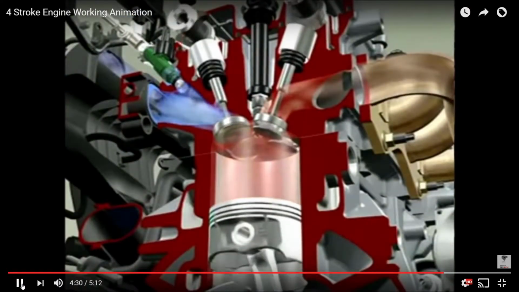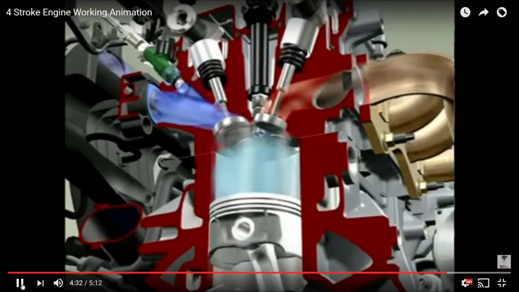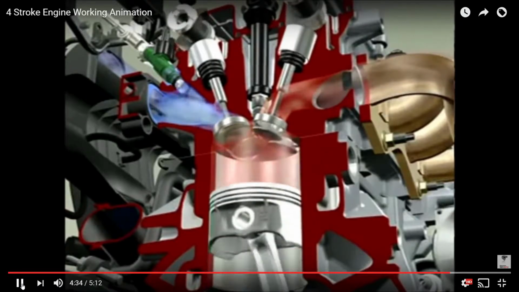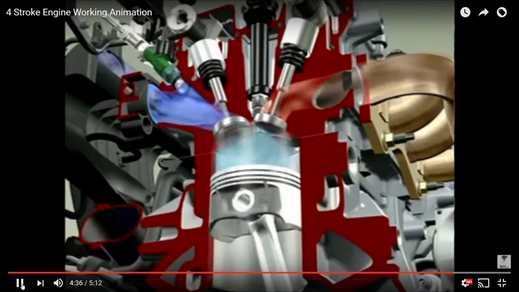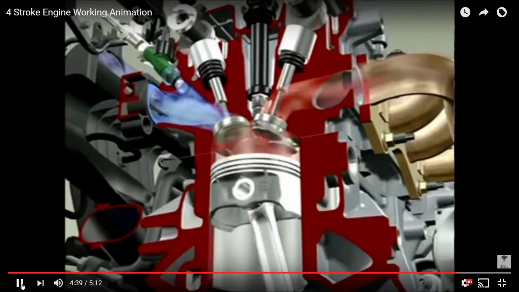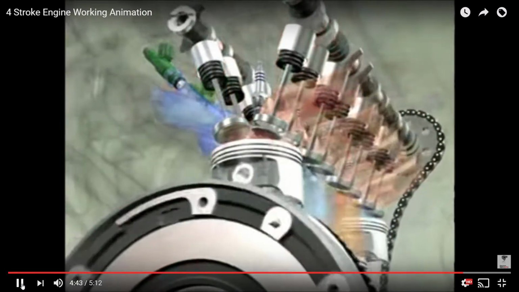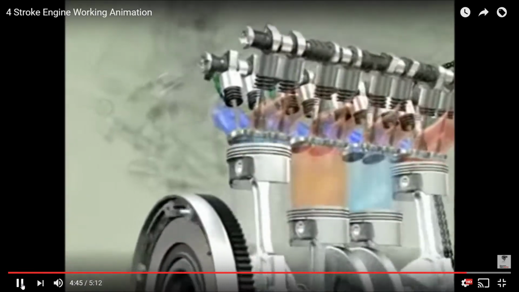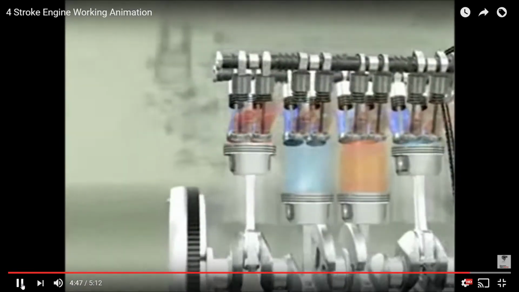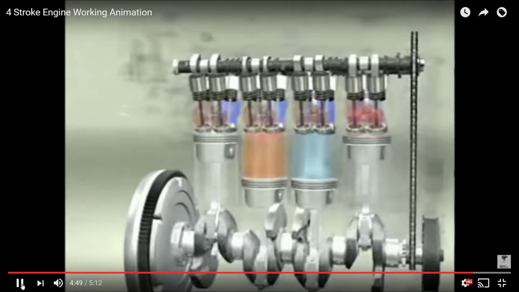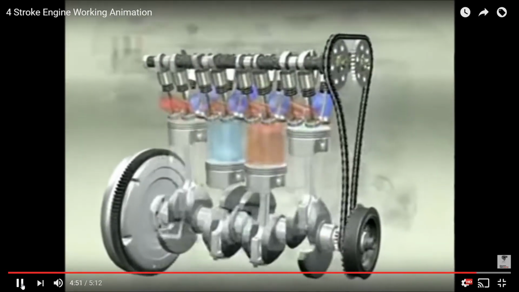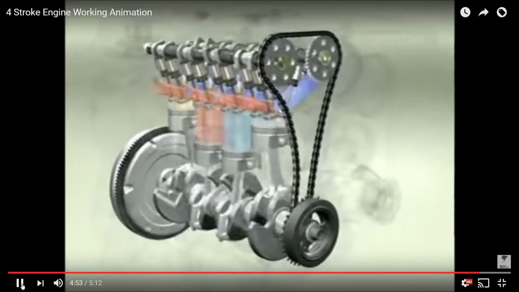So that shows you exactly what's happening inside that engine. You can watch that piston just moving up and down. I thought this video was so cool. I know some of you are having an epiphany right now, just been like, oh, that's how it works. I've always wanted to know.